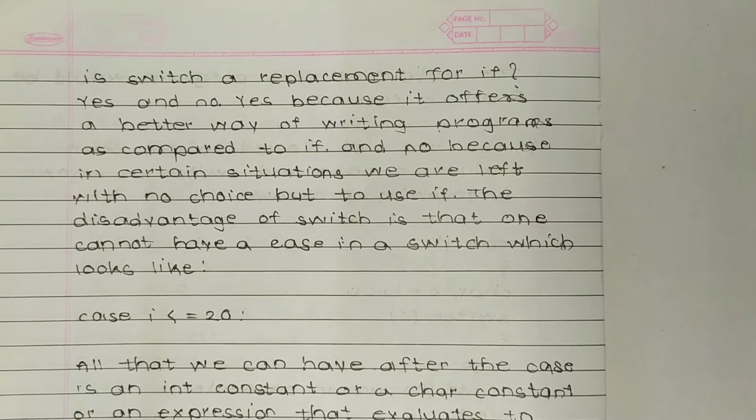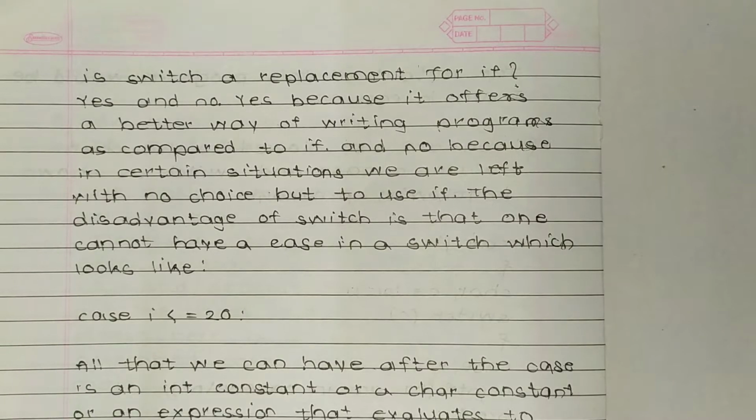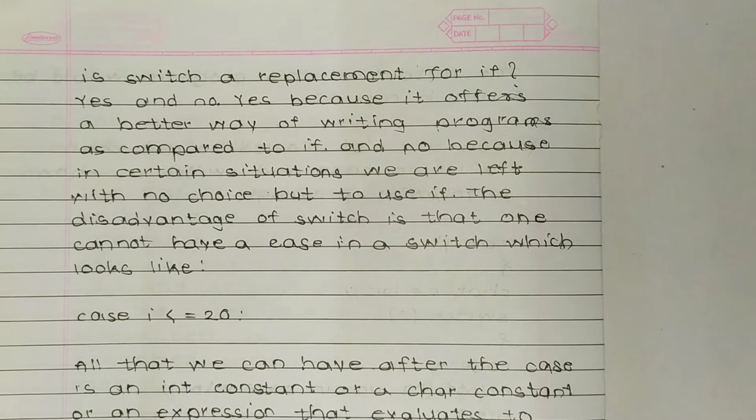It offers a better way of writing programs as compared to if, and no, because in certain situations we are left with no choice but to use if. The disadvantage of switch is that one cannot have a case in a switch which looks like case i is less than or equal to 20. So we cannot use that in a switch statement. We can use that only in an if statement.